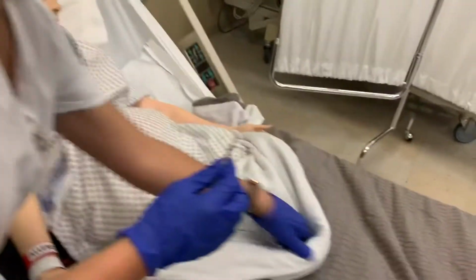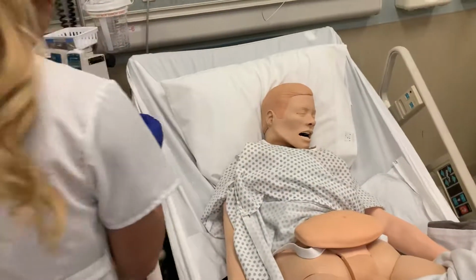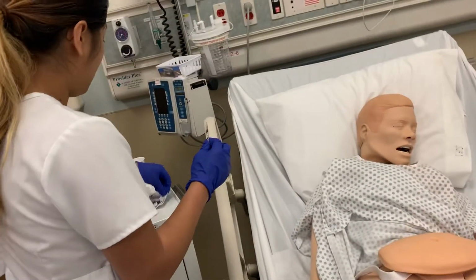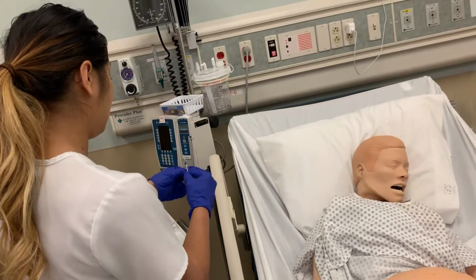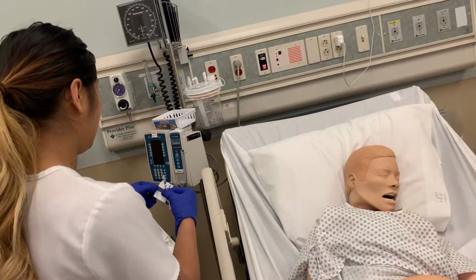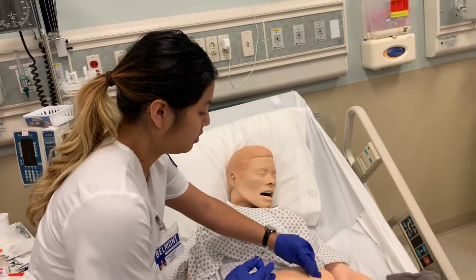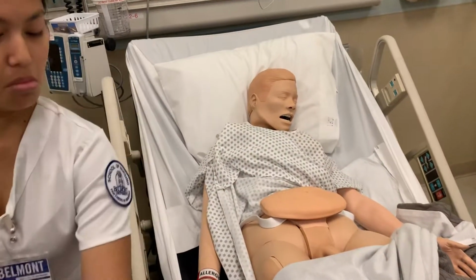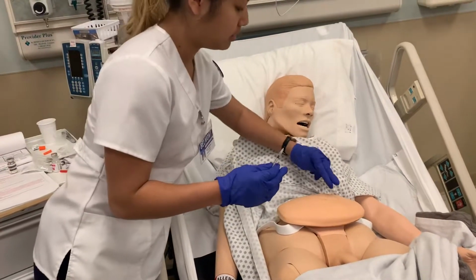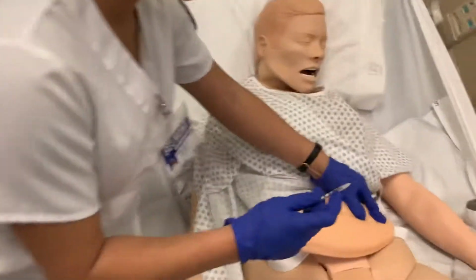So I would expose the belly and just swab the site. So 2 inches away, and then I would pinch at the site.